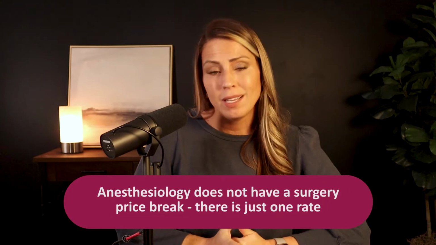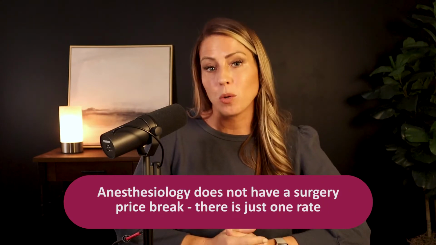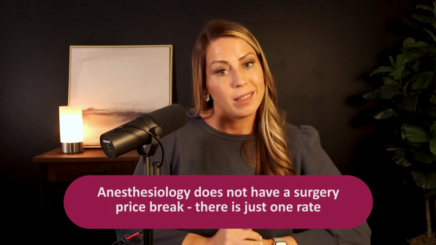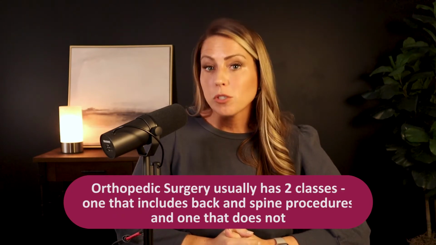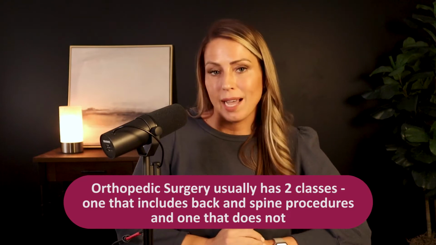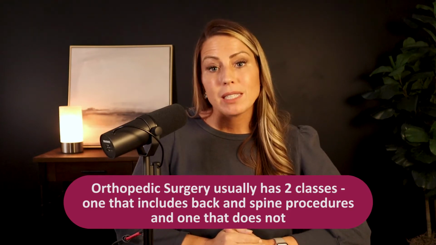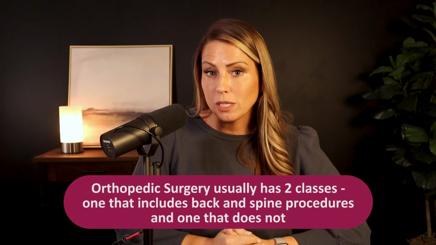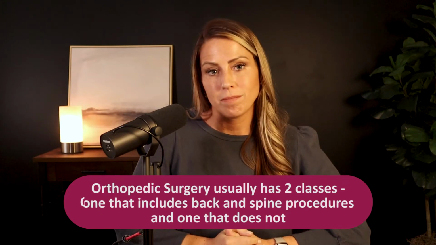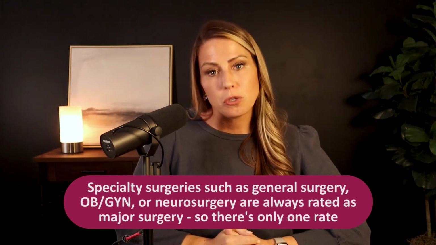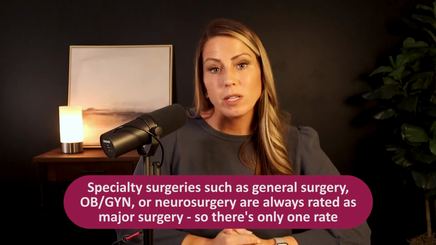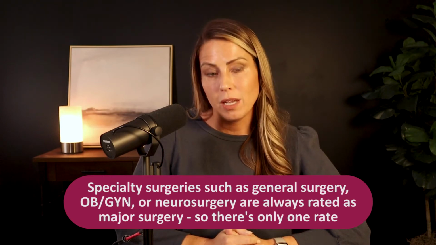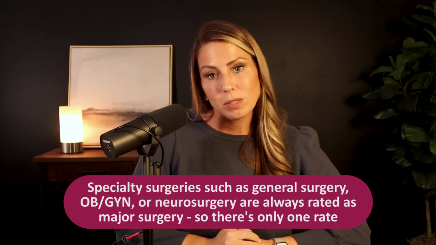Some specialties only fall into one classification based on the nature of their work. Anesthesiology, for example, doesn't have a no, minor, or major surgery price break. There's just one rate for anesthesiology. Orthopedic surgery usually has 2 classes, one for orthopedics including back and spine procedures and one without. Specialties such as general surgery, OB/GYN, or neurosurgery are generally always rated as major surgery, so there's only one rate for those classifications as well.